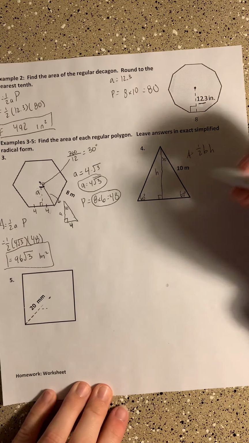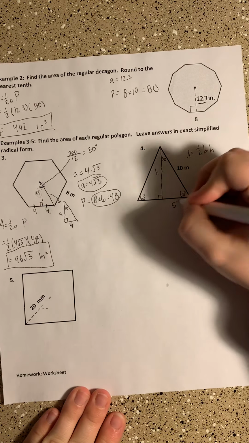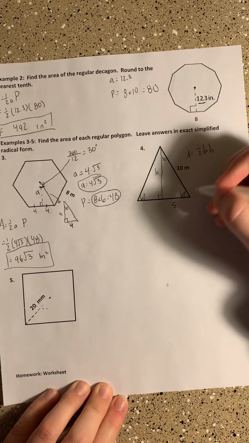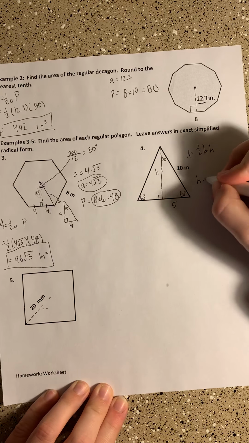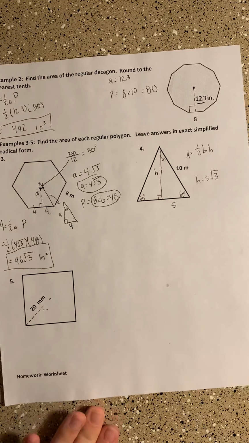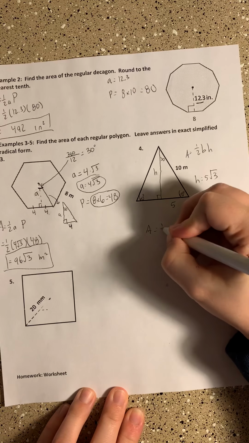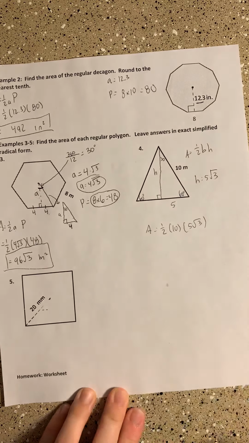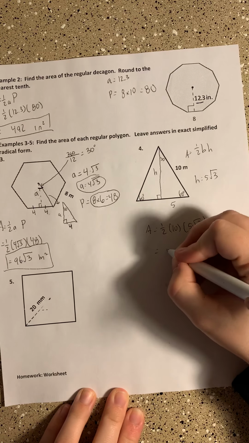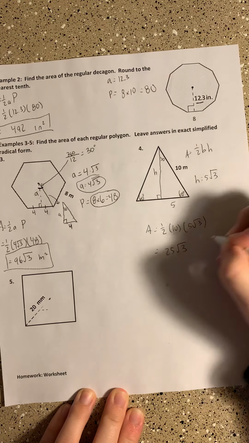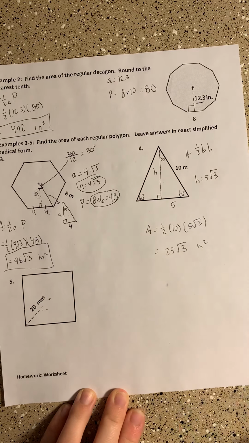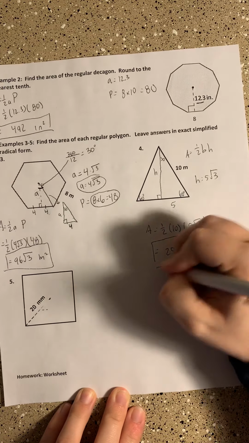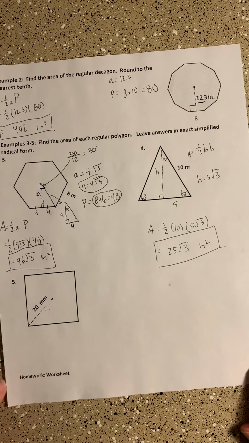Since this is a 30-60-90 triangle, you know this is 5, right? And then your height is your long side, so your height ends up being 5 square root of 3. So when you can make your life easy, make your life easy. So then the area here ends up just being 1/2, the base is 10, and the height is 5 square root of 3. So you end up with 25 square root of 3. I guess I ended up doing it. Sorry. Well, oh well.